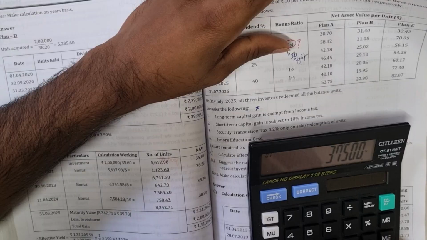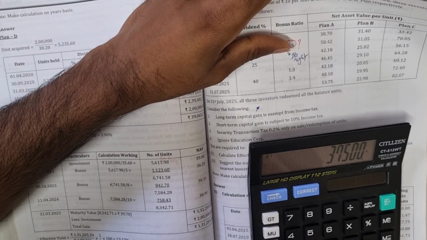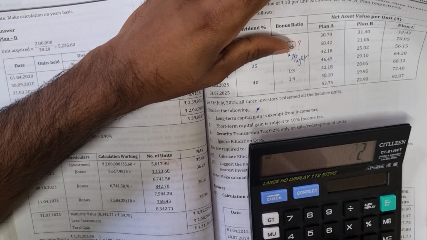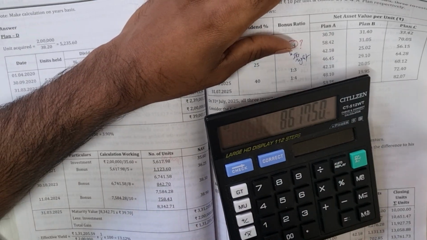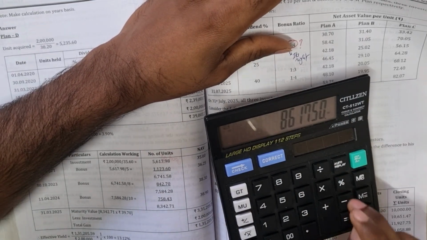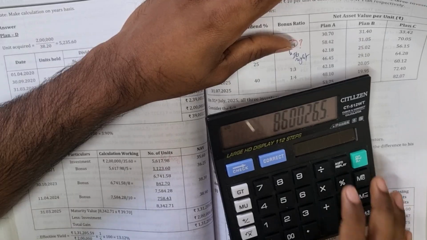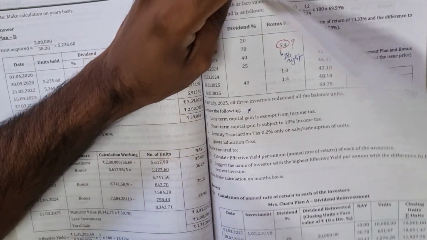It is 22.98. This is the actual return he got, minus 0.2% security transaction tax. This you would have gotten in hand.